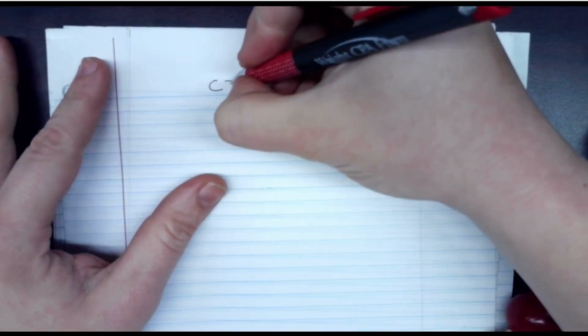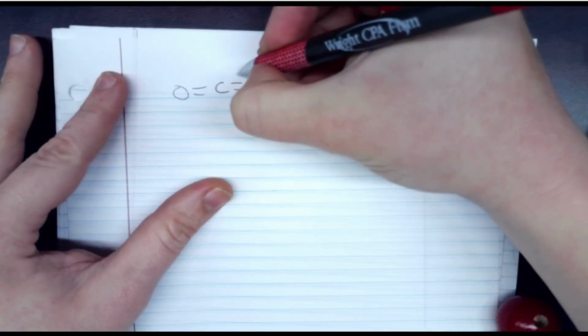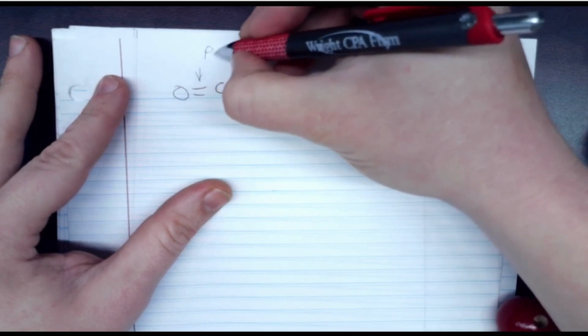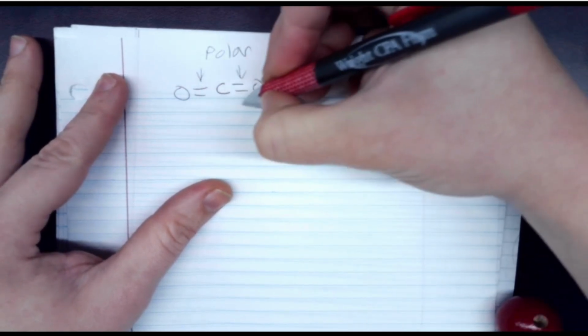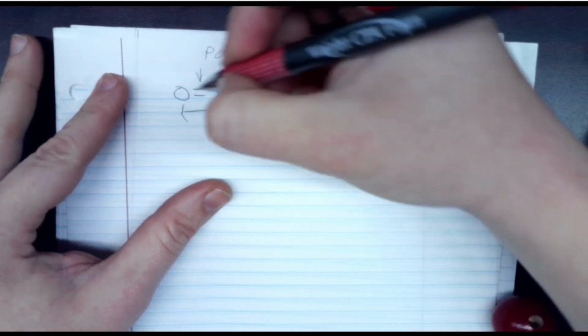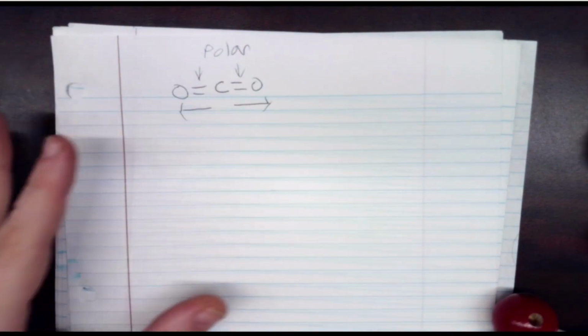I'm going to draw on here real quick. Two examples. C double bond O, C. This in itself, both of those are polar. But one is pulling to the right, one is pulling to the left. So the net effect is they cancel each other out.